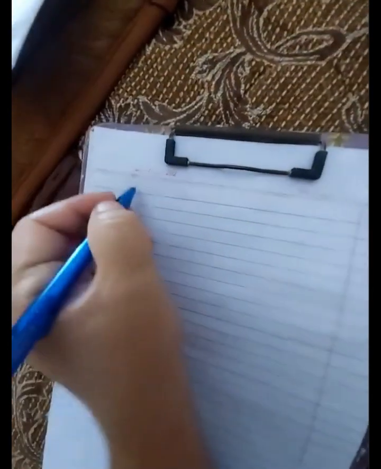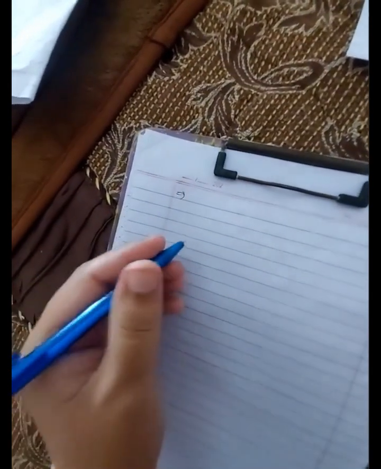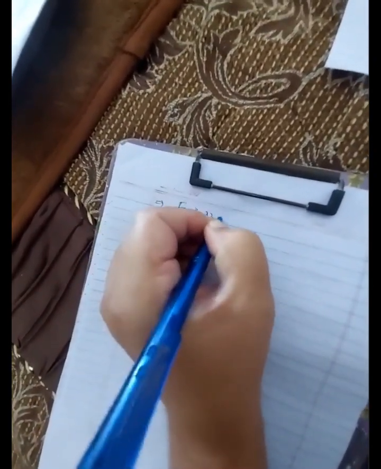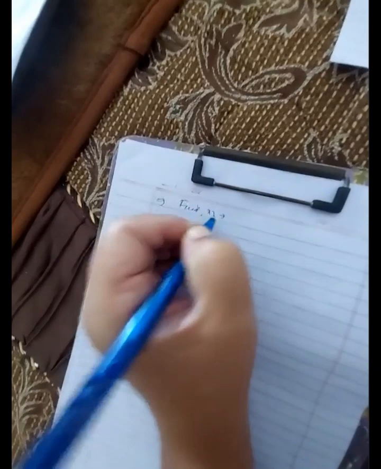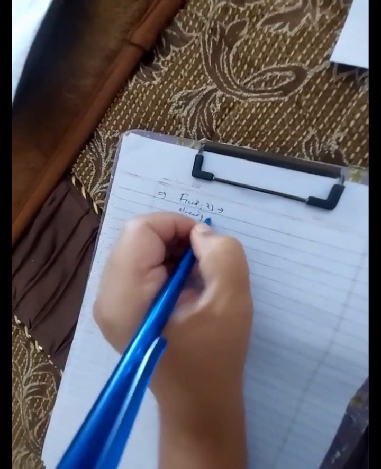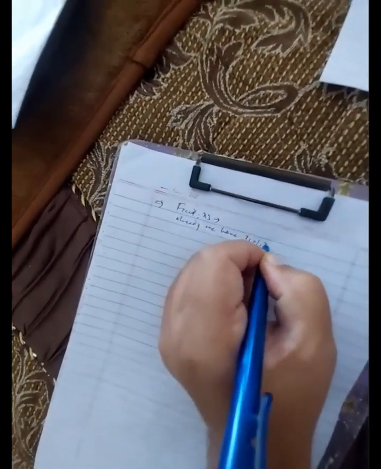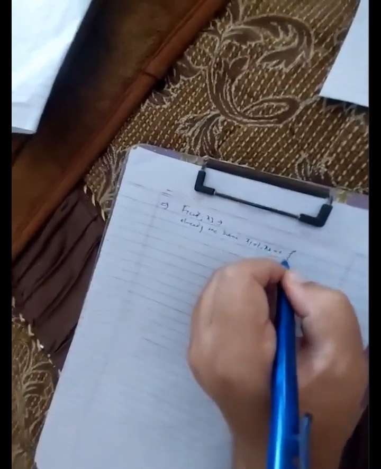Now what we will do is fix x3. And already we have x1 = 1, x2 = 0 fixed.